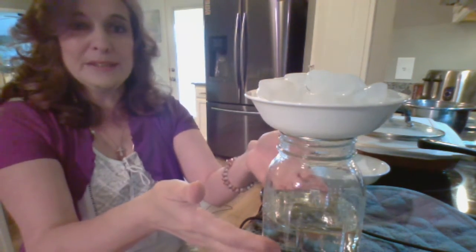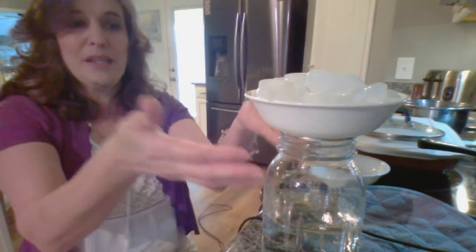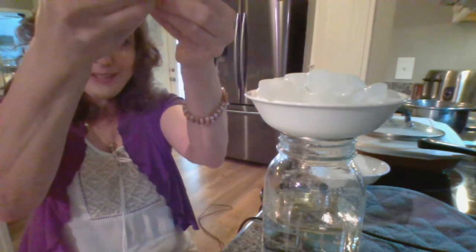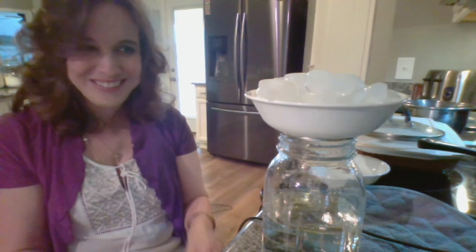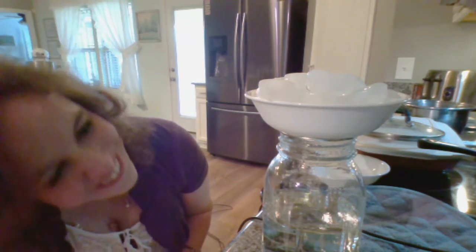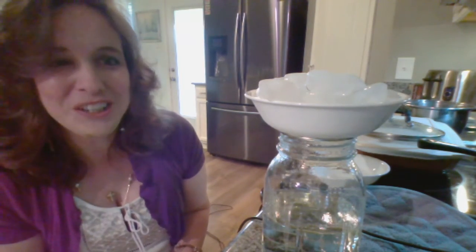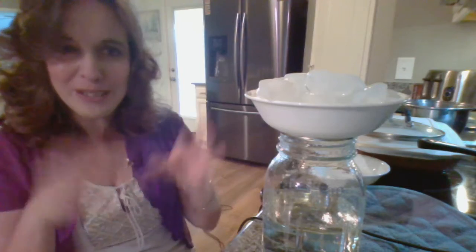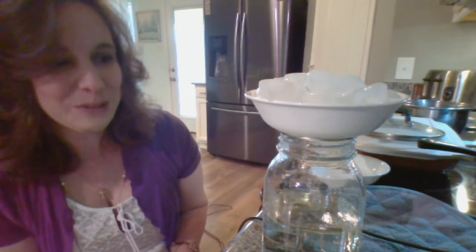Heat makes the water turn to steam. The steam will rise till it gets cool. Then it turns back into a water droplet, and when the droplet gets heavy enough, it falls. So I am so glad we tried this. I hope that your jar is raining. Mine is not pouring a lot of rain, but it is dripping little by little.